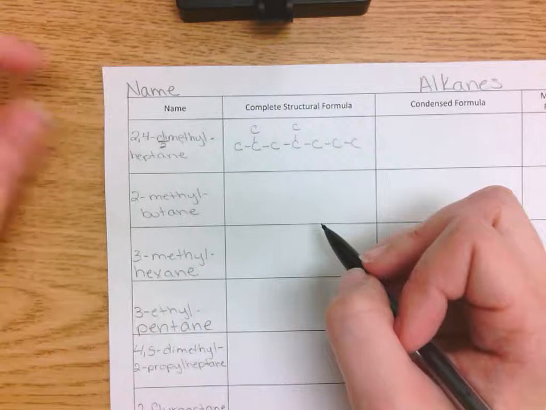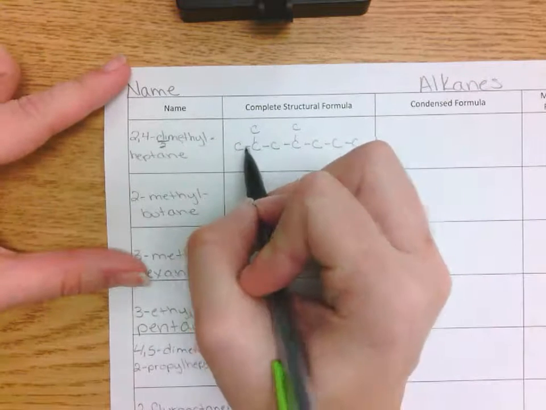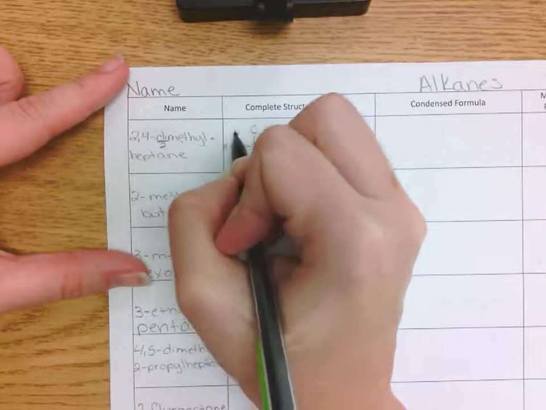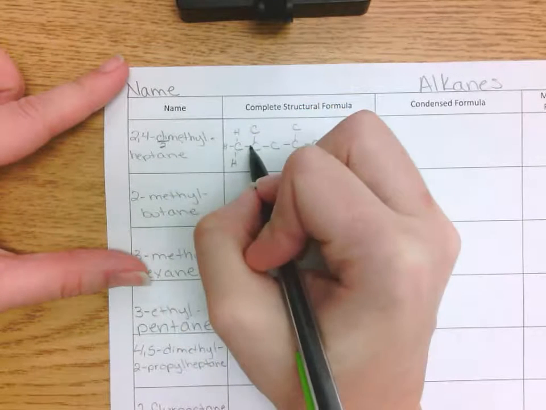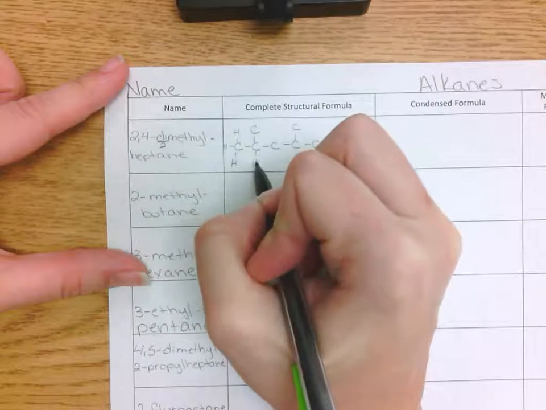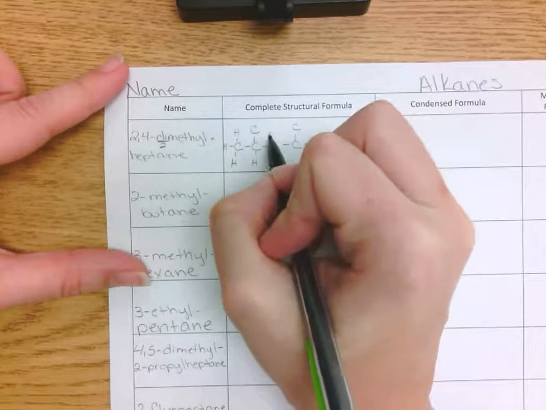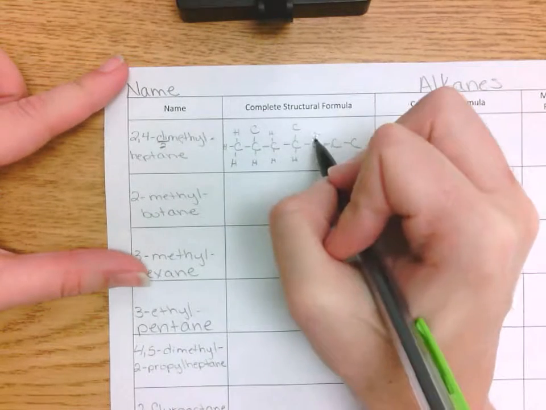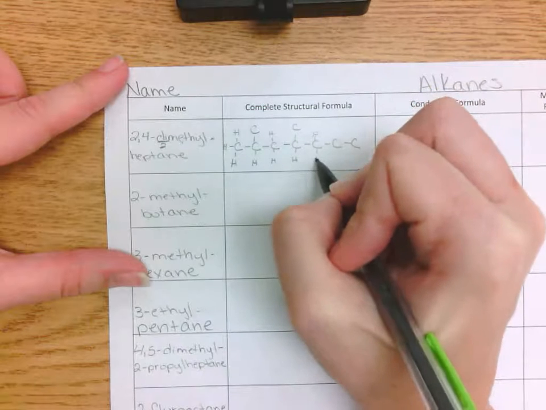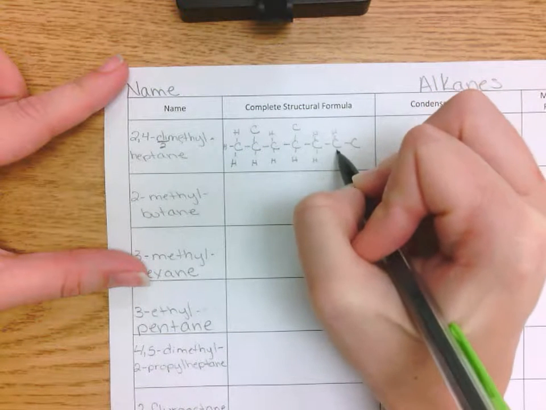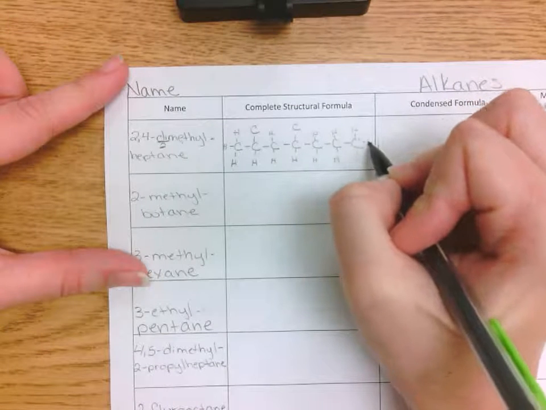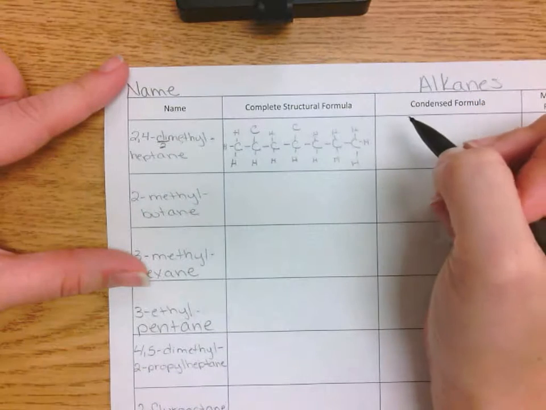I need to go in and fill in my hydrogens. So here I only have 1 bond, so I need 3 more, and I fill it in with hydrogens. Here I have 3 bonds, I only need 4. Here I have 2. Here I have 3, and I need 1. I need 2 bonds on this one, 2 bonds on the 6th one, and I need 3 more bonds on the 7th.